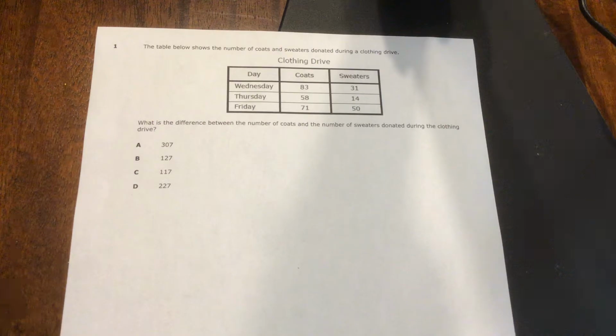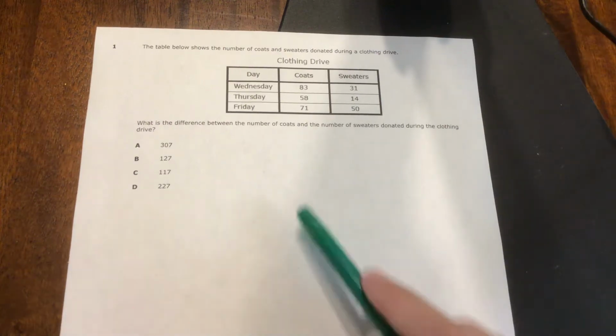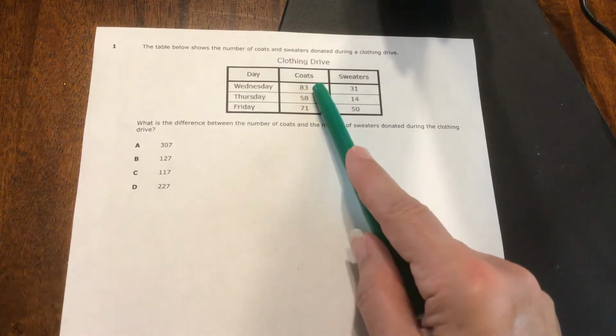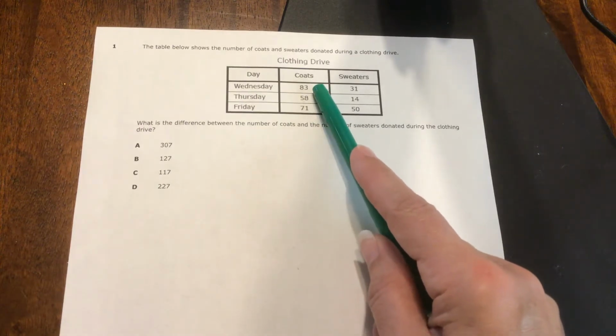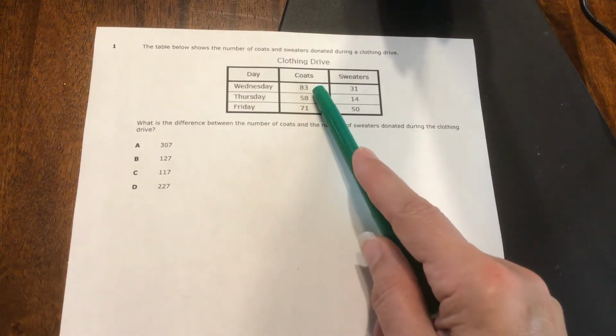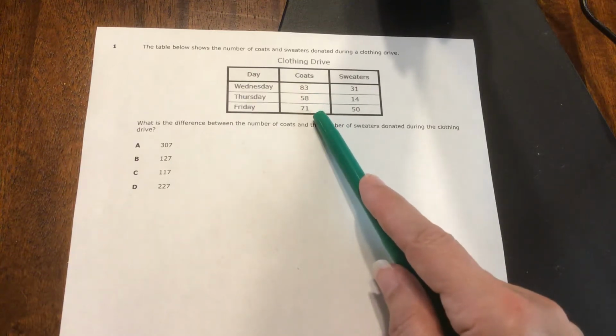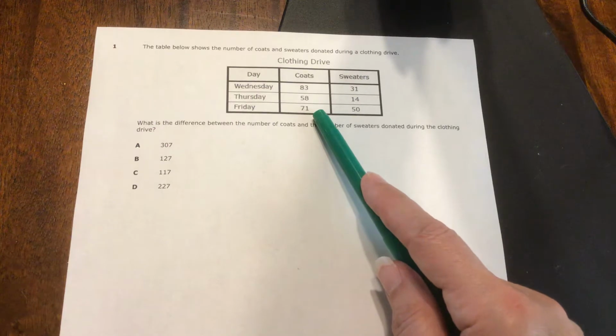You've got 3 days listed there, Wednesday, Thursday, and Friday. You've got a column for coats. So on Wednesday, 83 coats were donated. On Thursday, 58 coats were donated. And then on Friday, 71 coats were donated.